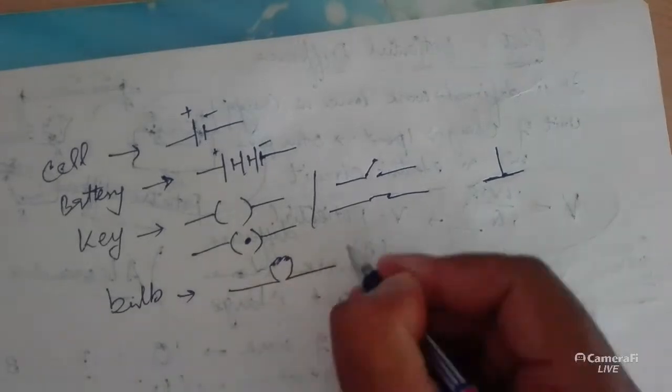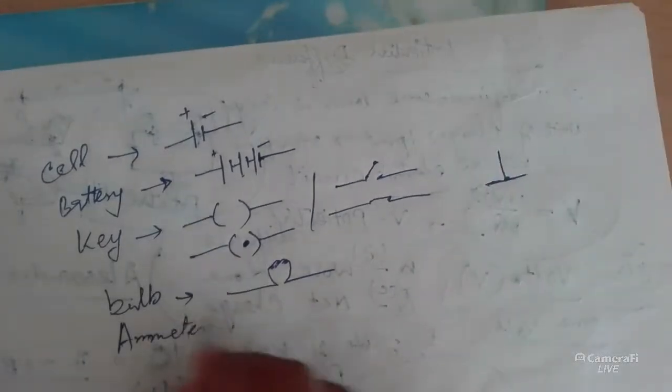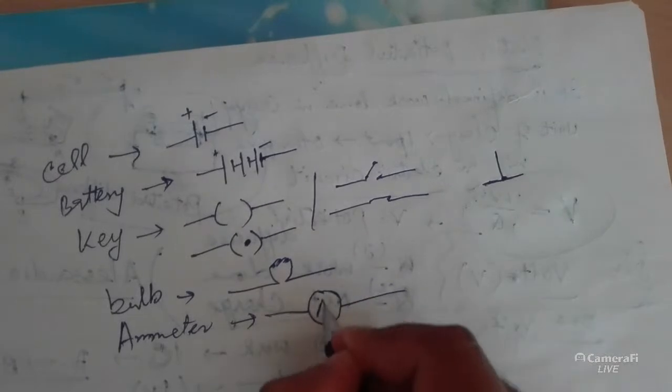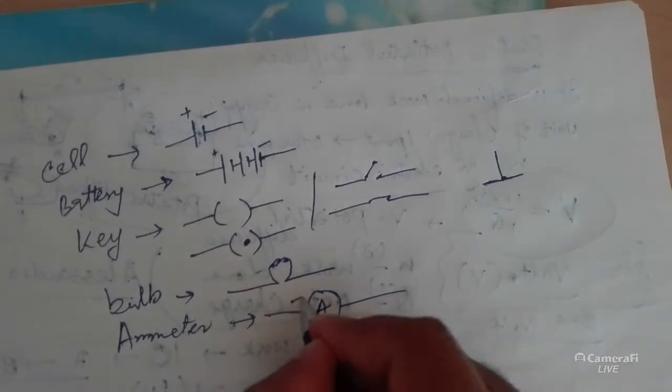Then the bulb is denoted by the symbol like this. Then the ammeter is given by the symbol like this, a capital A with positive and negative.